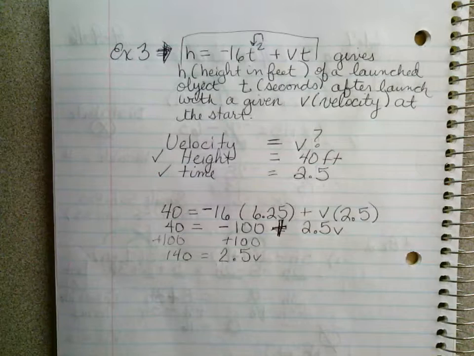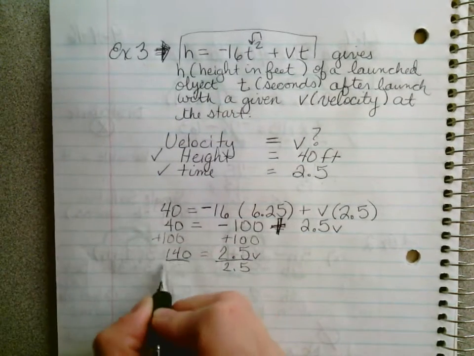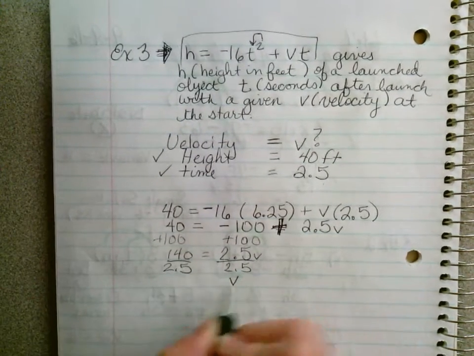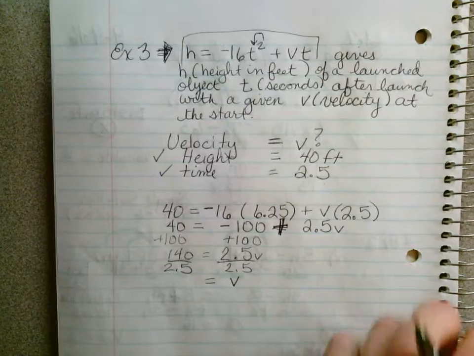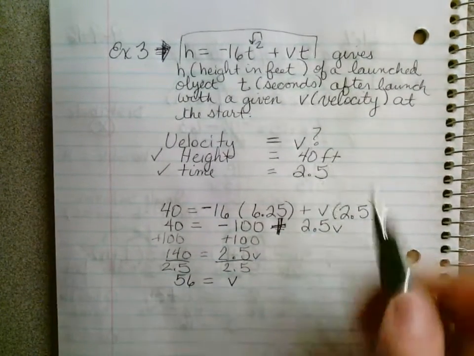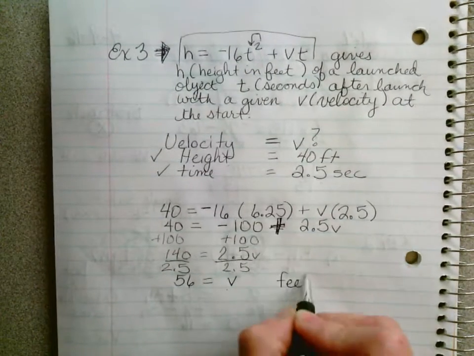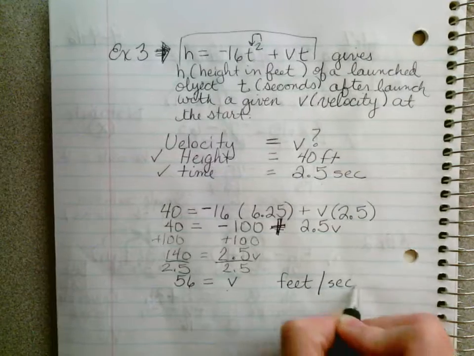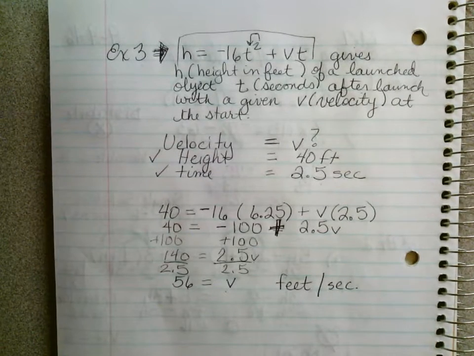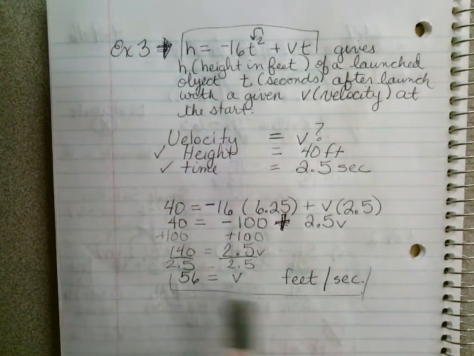How can I solve for v, folks? Divide out 2.5 because I don't want to know what 2.5 v's are. I just want to know what 1 v is. 56. And I don't know if you noticed, this is feet and this is seconds. Velocity is feet per second. Just like when we talk about driving, we say miles per hour. Okay, velocity is feet per second.